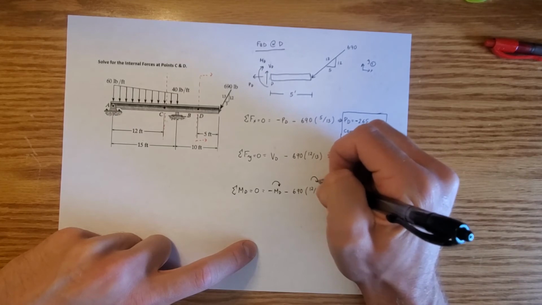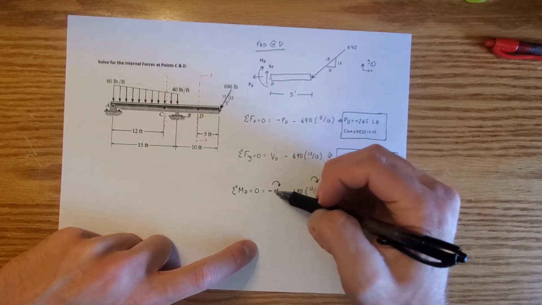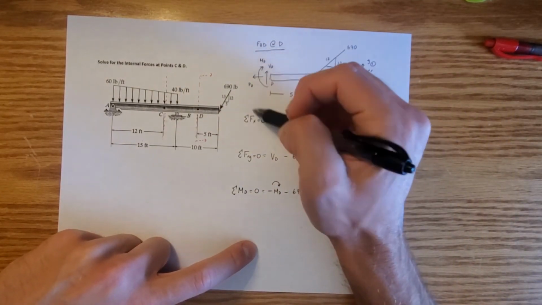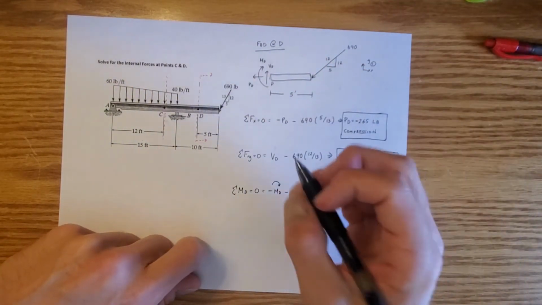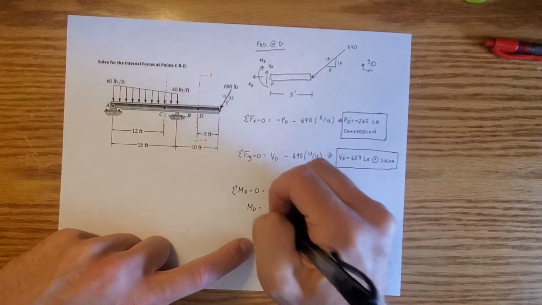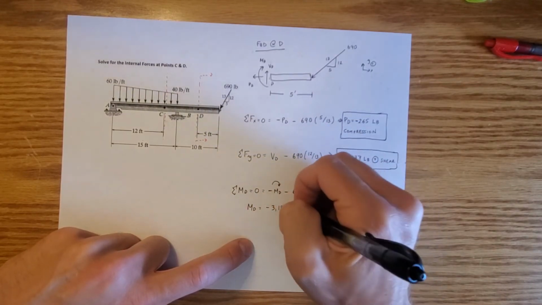So what you can see is going to happen is because we have these two clockwise moments, we drew this one wrong. So really this moment here should be going the other way. That would cause the beam to frown. We would get a negative bending moment. So at the end of the day, what we get is MD is equal to negative 3,184 pound-foot.